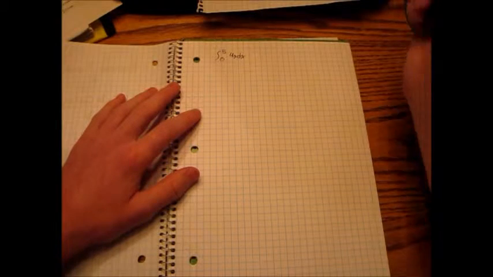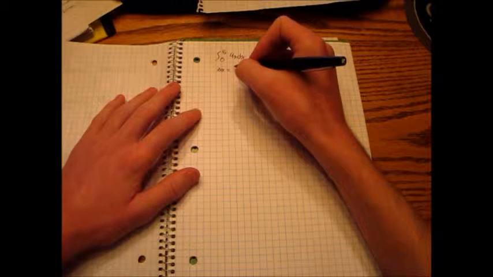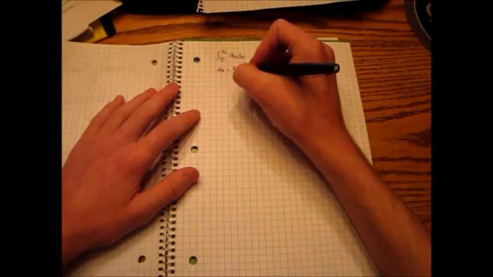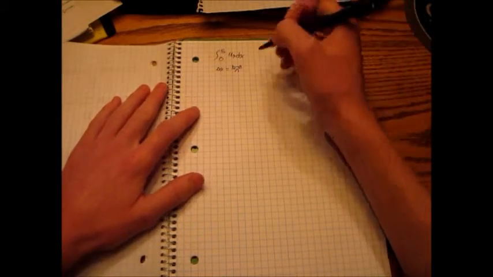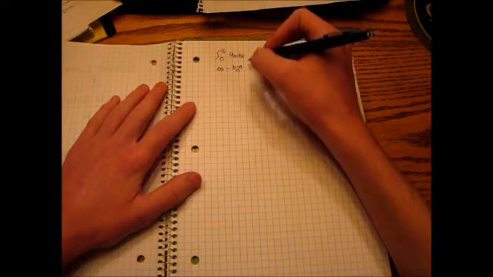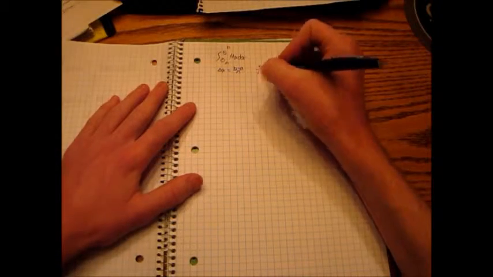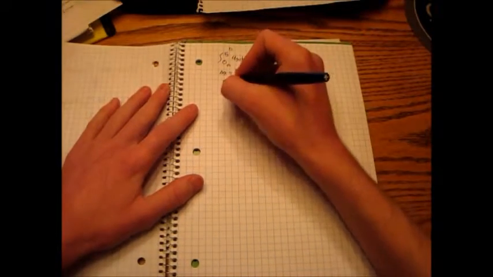What we're going to do is, the first thing we're going to find is delta x, which is equal to b minus a over n. In this case, it's going to be 5 over n, because remember, this is b, this is a. Afterwards, we're going to find c.